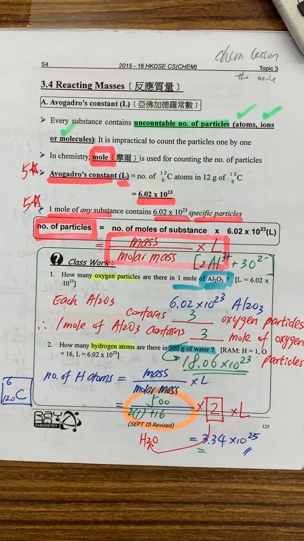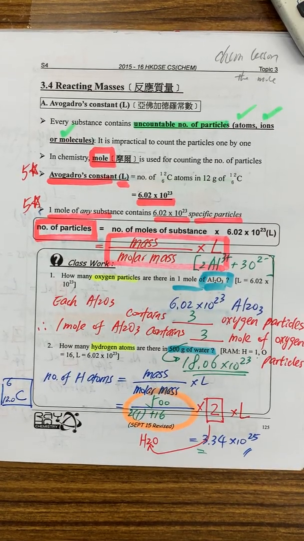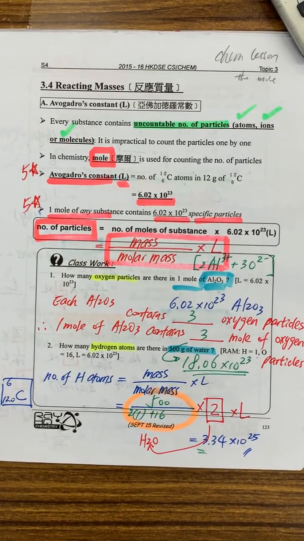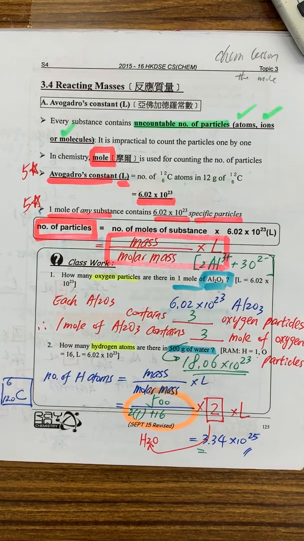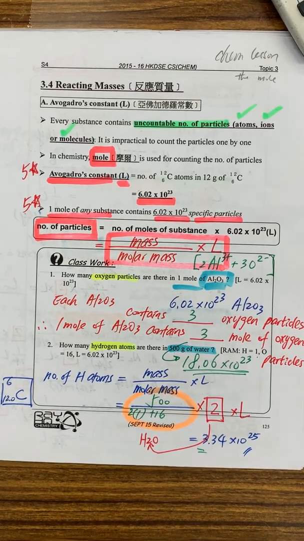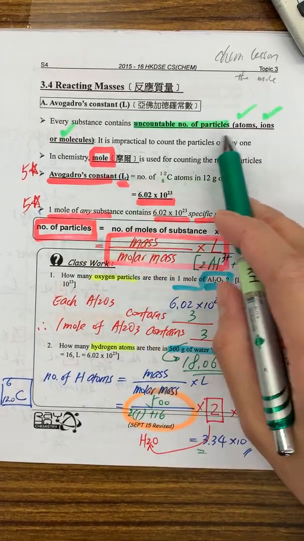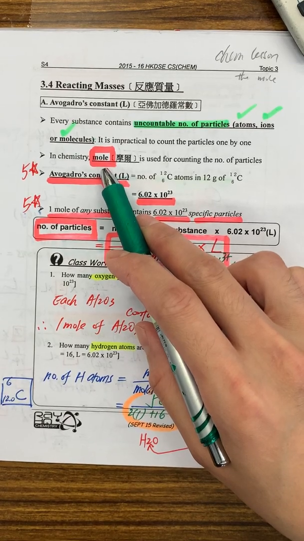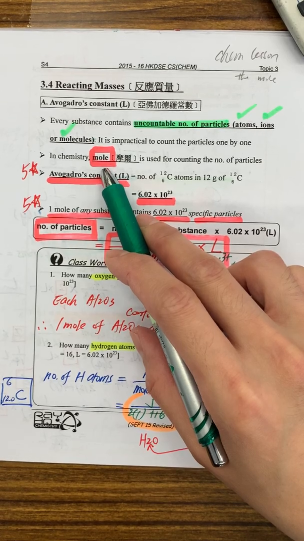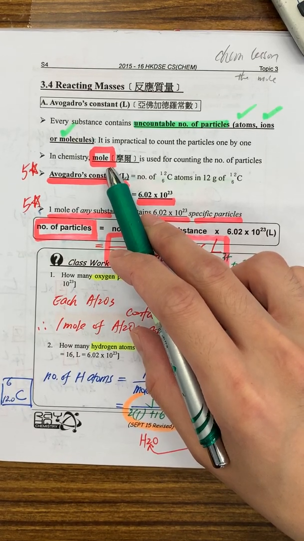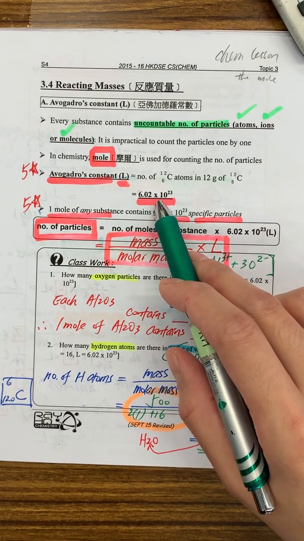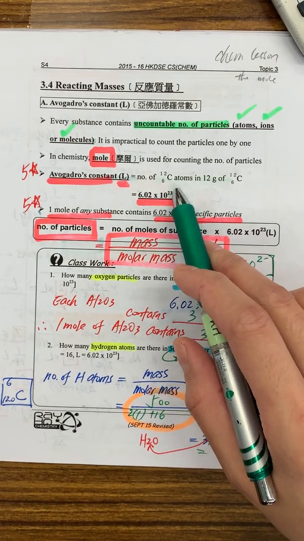So, for example, when you go to the supermarket, you seldom buy one piece of egg, right? You will buy a dozen, 12 eggs, right? These are practices in the supermarket. But in chemistry, our practice is to count the particles by 1 mole. 1 mole is similar to the dozen concept. 1 mole is referring to this number, 6.02 times 10 to the power 23.